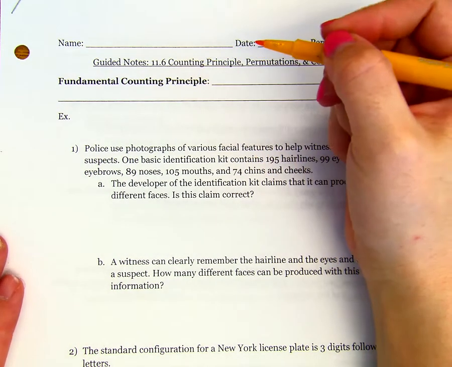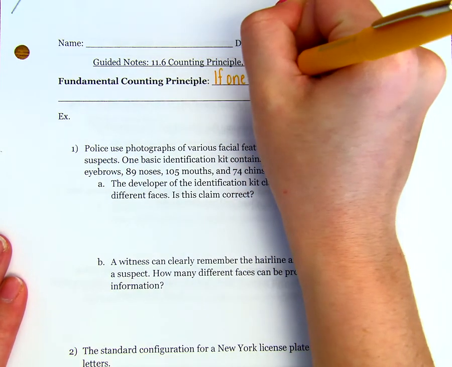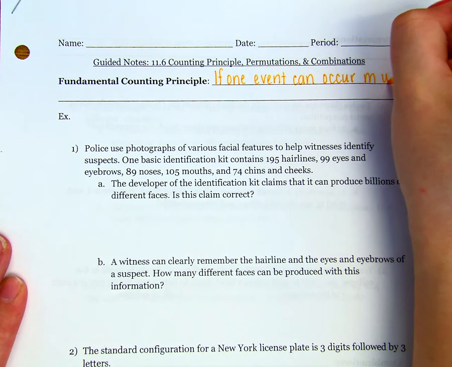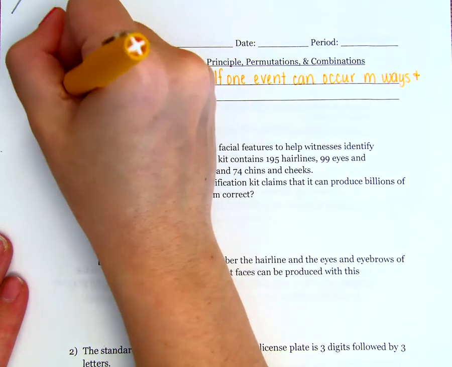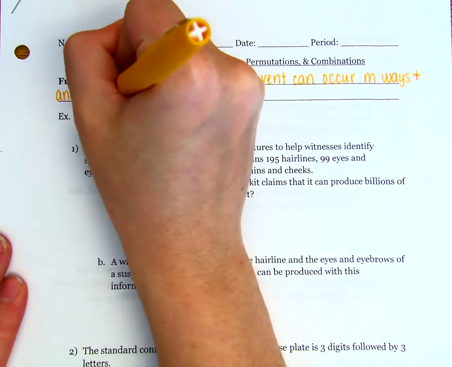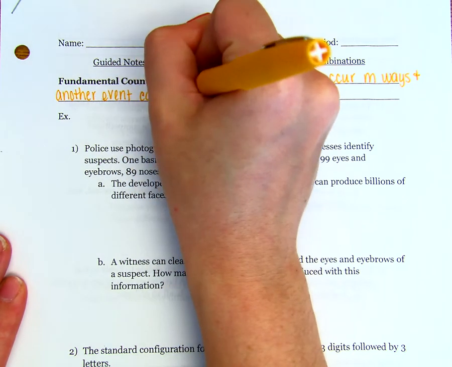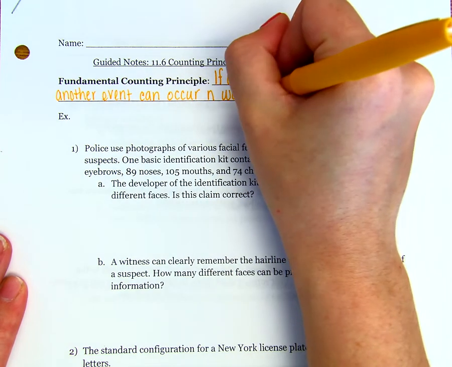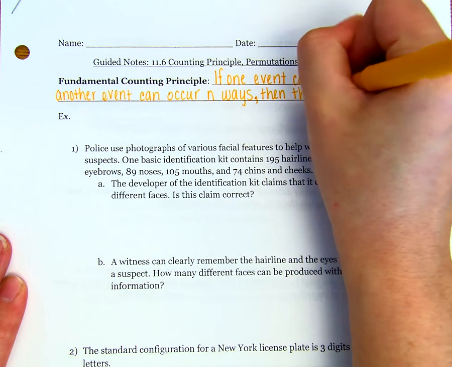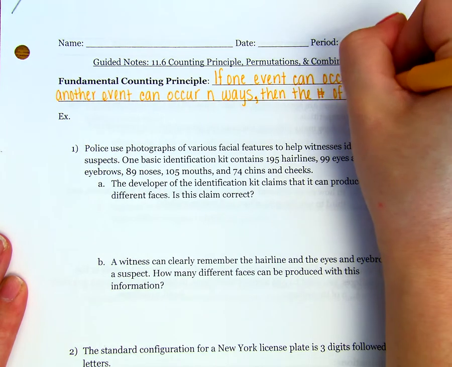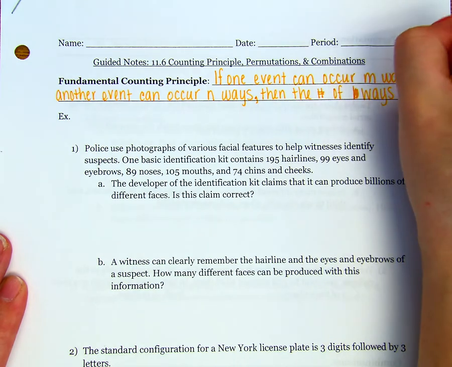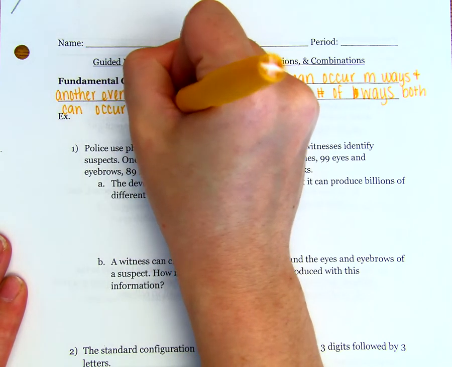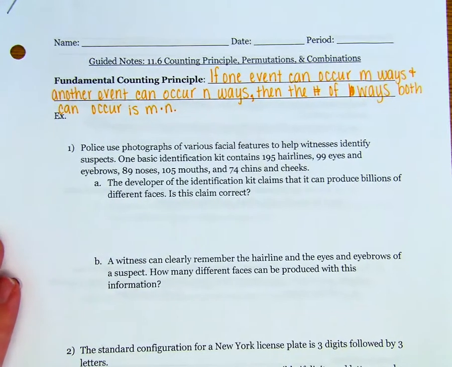So we're going to start with the fundamental counting principle, which states if one event can occur m ways, and another event can occur n ways, then the number of ways both can occur is m times n. Sorry, we don't have a lot of room here.